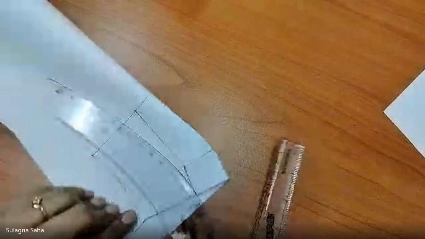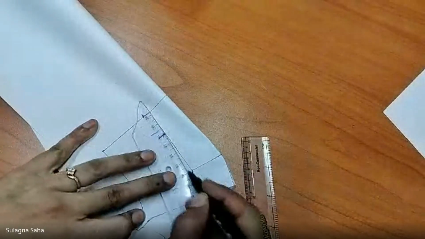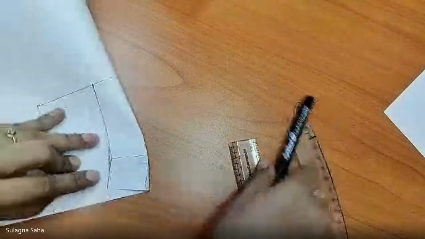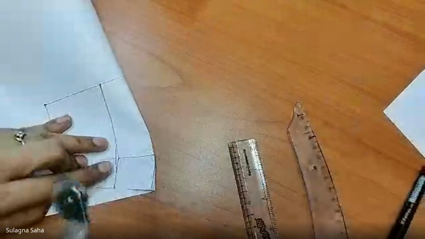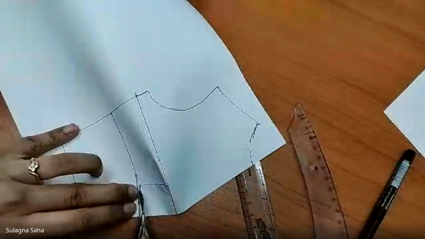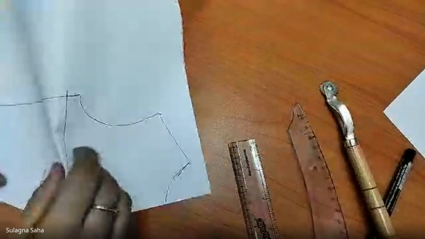Just like we would create for the other piece, we take it and blend it. We run the tracing wheel over it. We cut this pattern out.